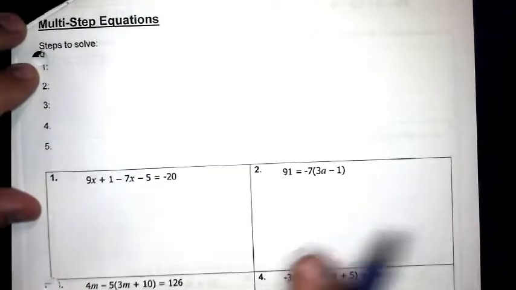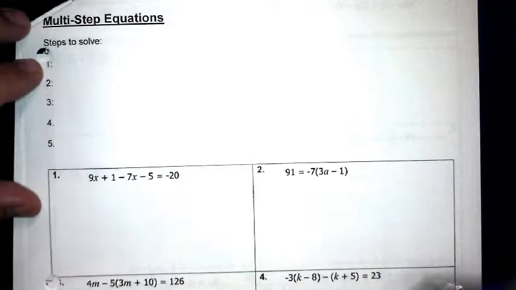All right, so we are on page 6 of our notes. Over the last few lessons, we have talked about solving 1- and 2-step equations and inequalities. That's what we've been doing, okay? Today, we're going to talk about solving multi-step equations. Now, there are 5 key steps that we need to follow, okay?